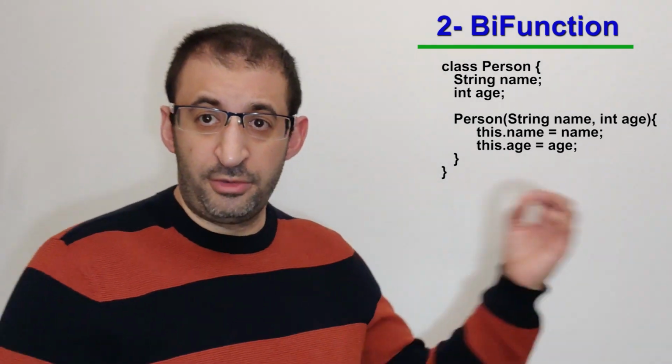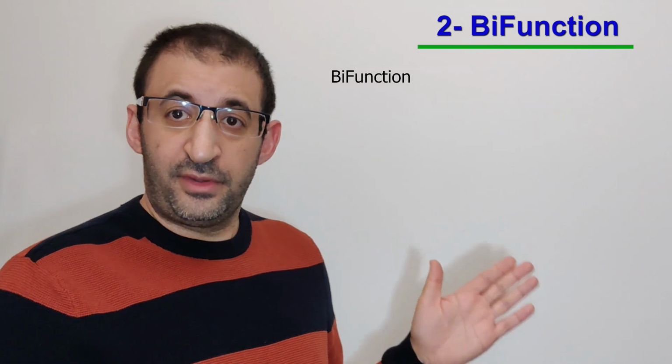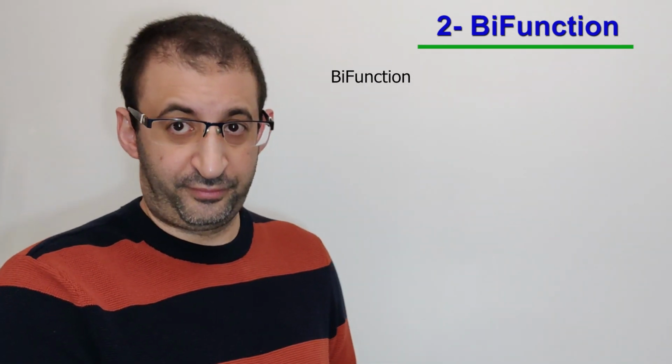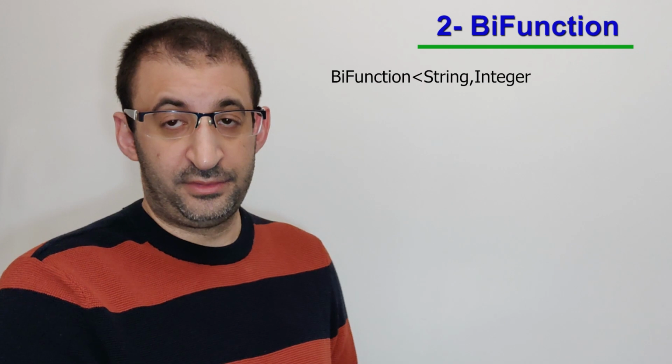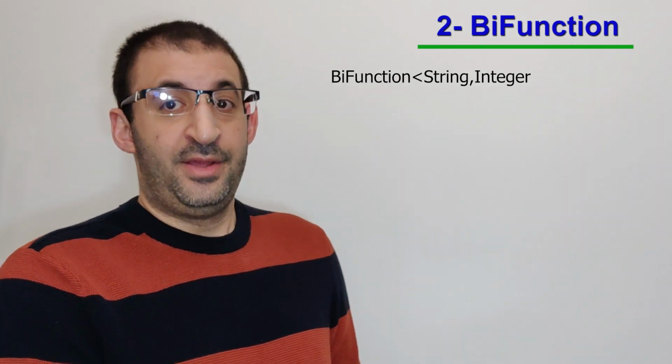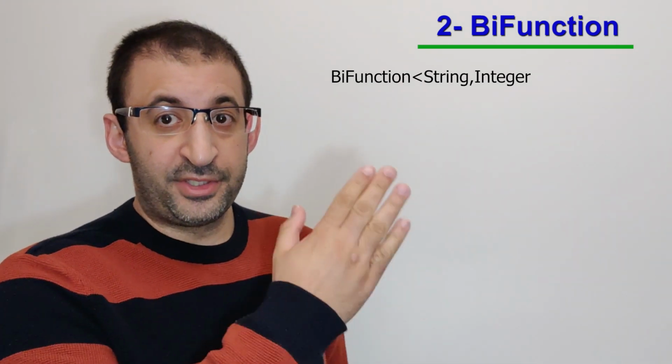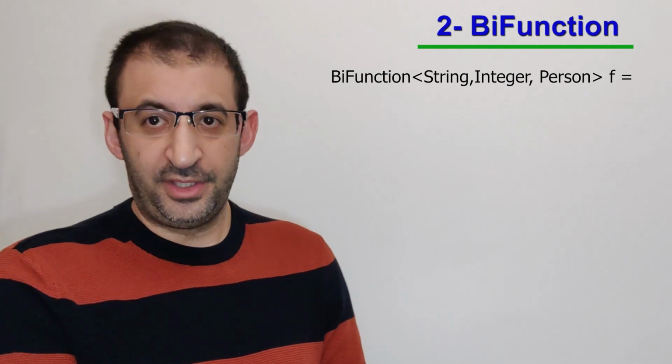It's very easy, I know, but I will show you how to do this. So to achieve this, create a BiFunction. The first parameter is String, the second is an Integer for the age, and it returns the class Person.